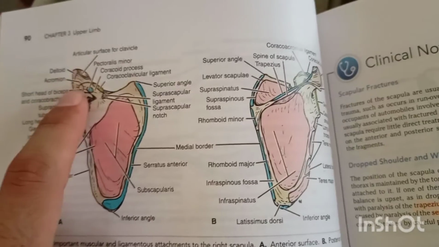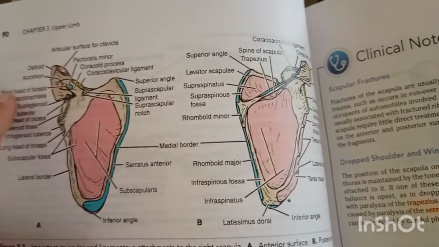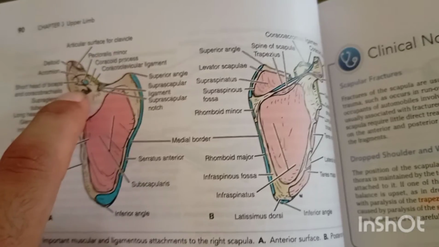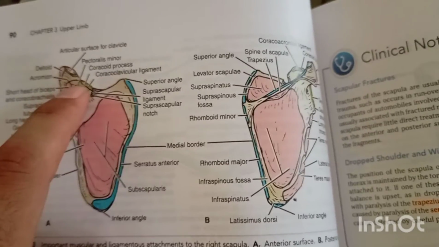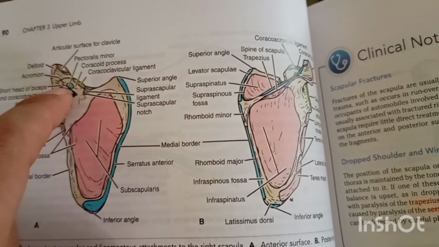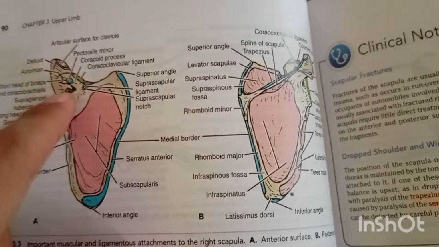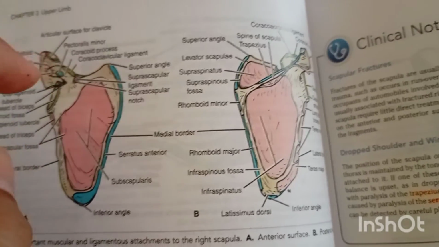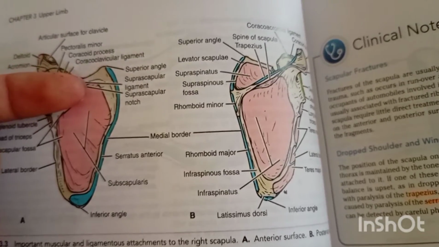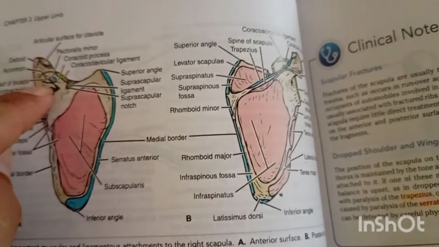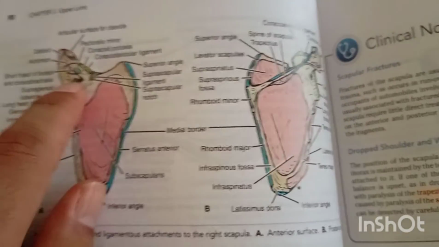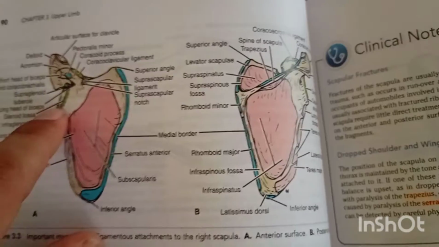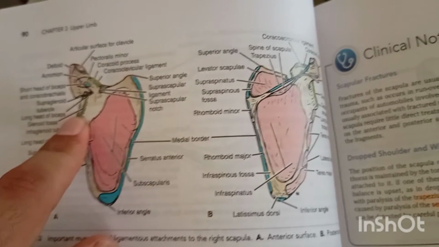Oh sorry, I mentioned the short head of biceps brachii, which is attached here. The long head is attached to the supraglenoid tubercle. The short head is attached to the coracoid process. The coracoid process, as you see in the diagram, is not above the tubercle, rather it is to the front. The long head of triceps brachii is attached to the infraglenoid tubercle.